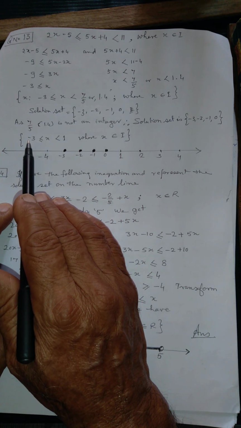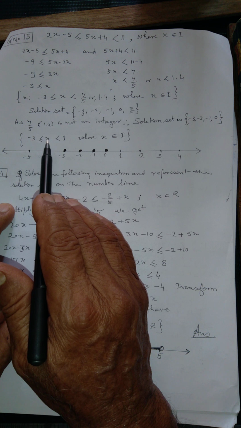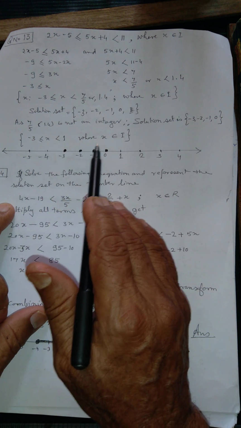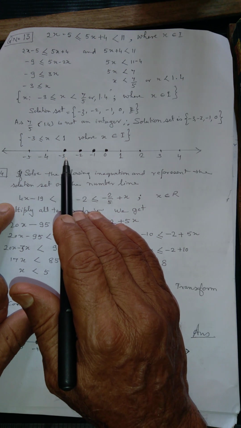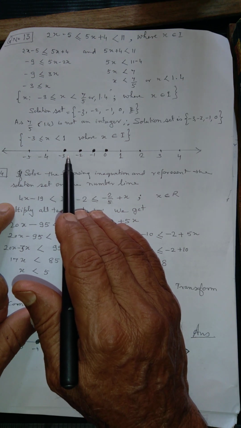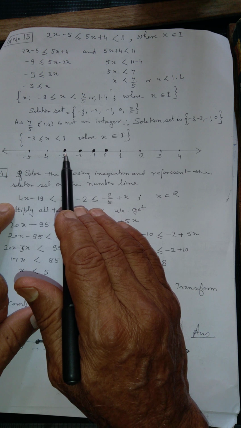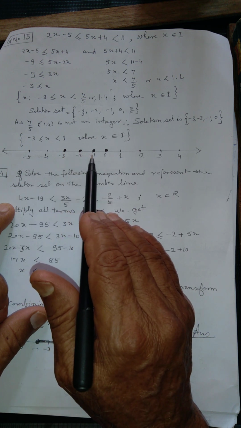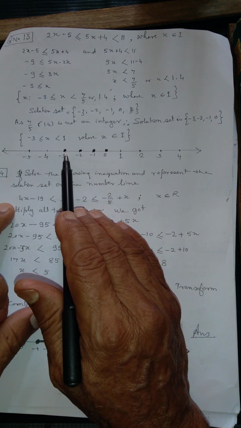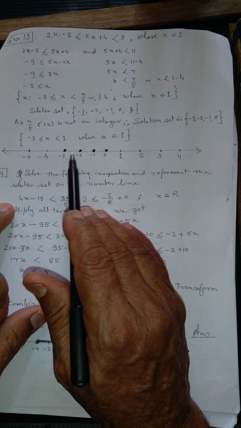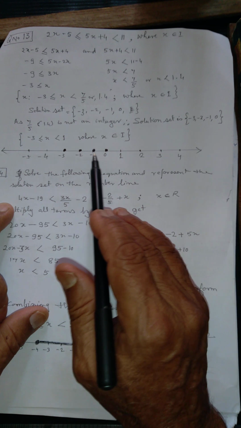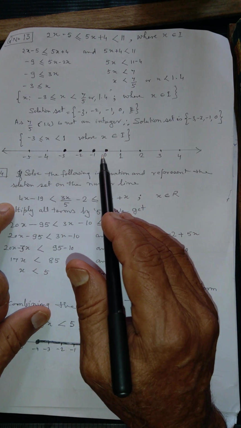Therefore, minus 3 less than or equal to x and x is less than 1, where x belongs to integer. And on the number line, these points will be represented by minus 3, minus 2, minus 1, 0, and these points have been darkened or highlighted by making a complete circle.